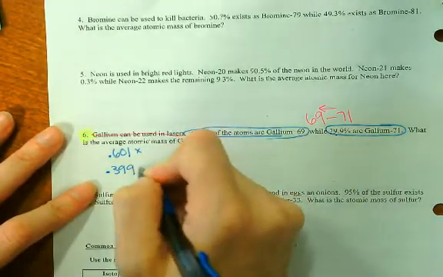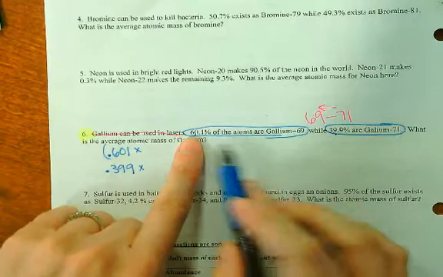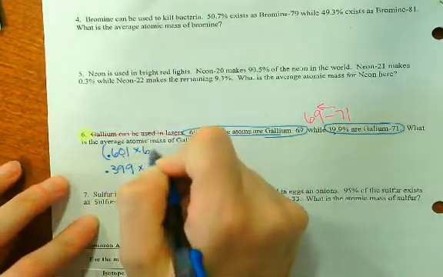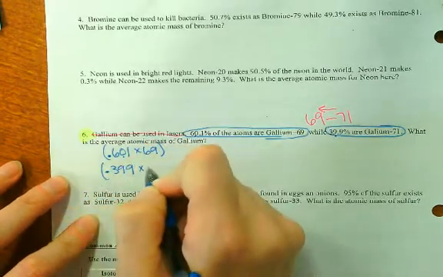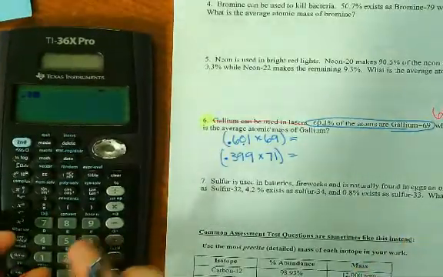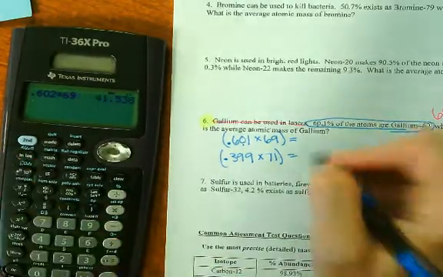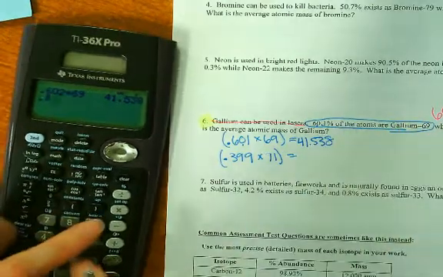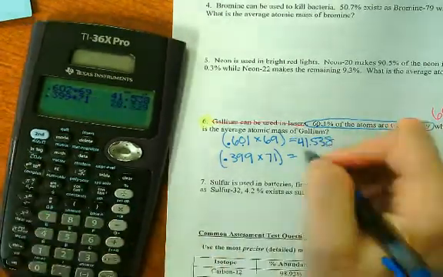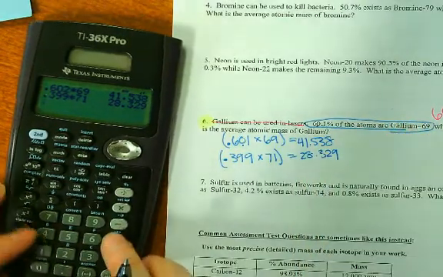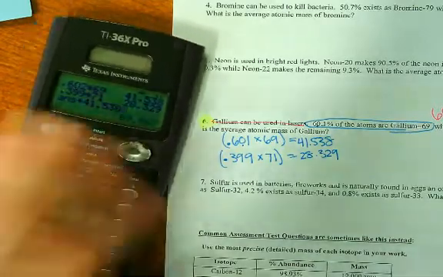All right. Now you multiply each of those for step 2 by their mass, and that's why I circled them. So I know this number goes with that number. So 60.1% of the time, it's mass of 69. 39.9% of the time, it's mass of 71. So I'm going to get those answers for step 2. So let's look at it. 0.601 times 69, 41.538, 0.399 times 71, 28.329.